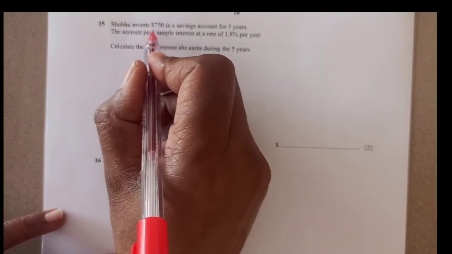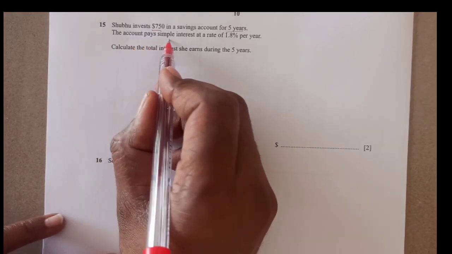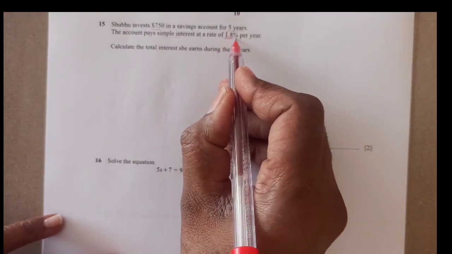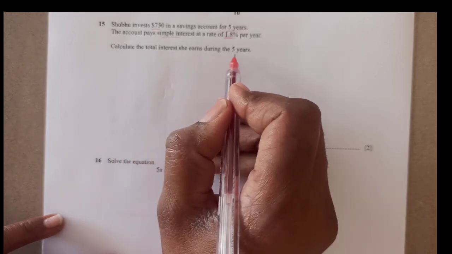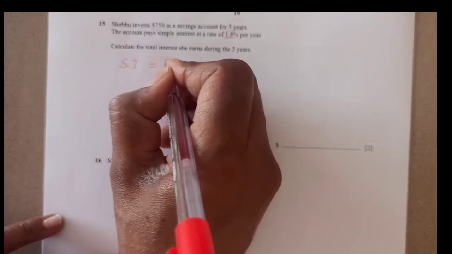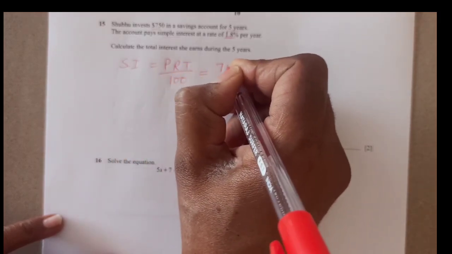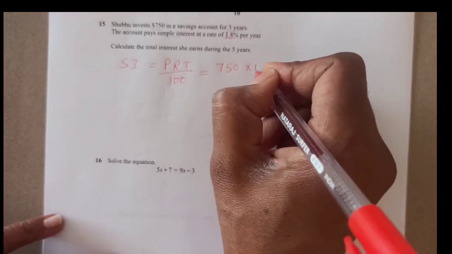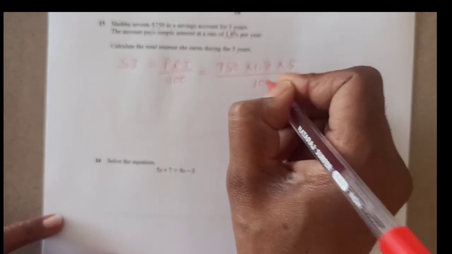Shubhu invests $750 in a savings account for 5 years. The account pays simple interest at a rate of 1.8% per year. Calculate the total interest she earns during 5 years. We are looking for the interest here. Interest is PRT over 100. P is 750, R is 1.8, time is 5, divided by 100.